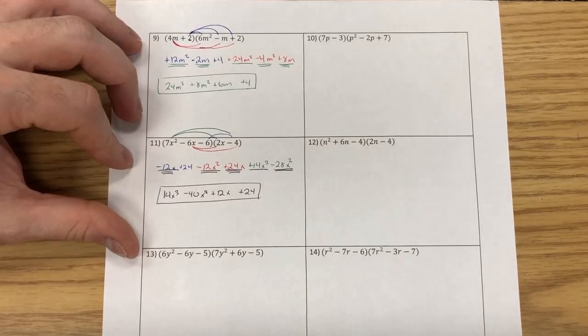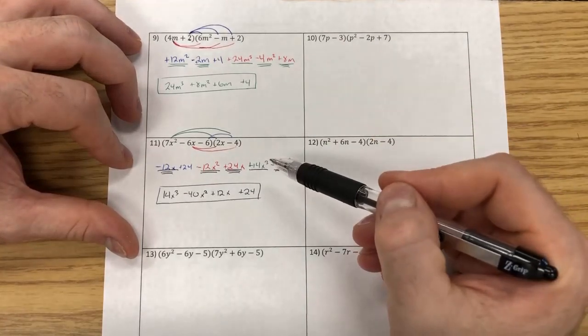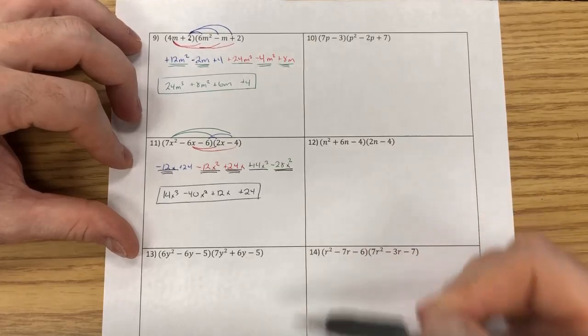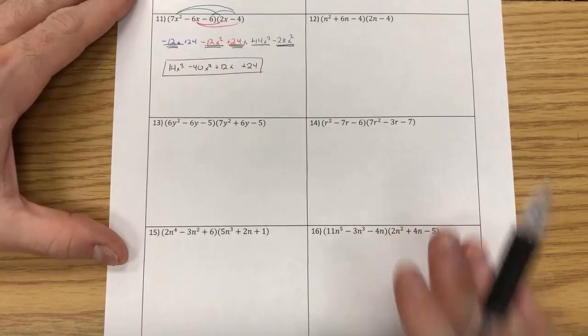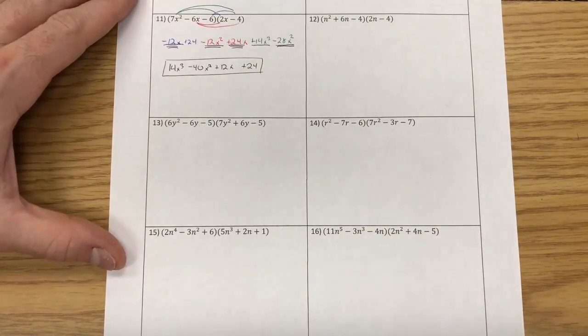Perfect. And so we got the idea. Whether it's 2 by 3 or 3 by 3 or 3 by 2, it's going to work the same as the following two questions. Let's take a look at what a 3 by 3 problem would look like.